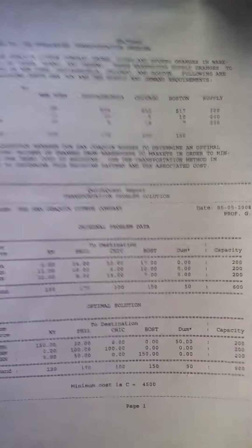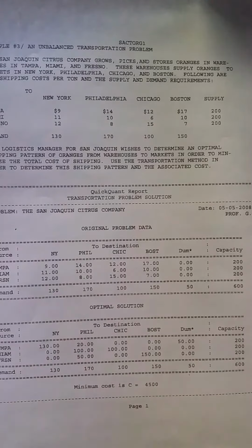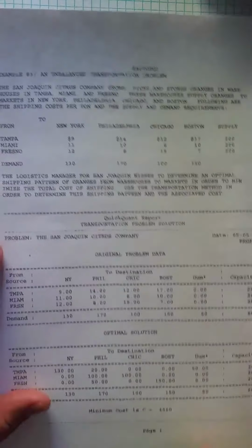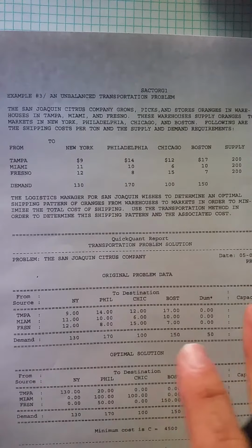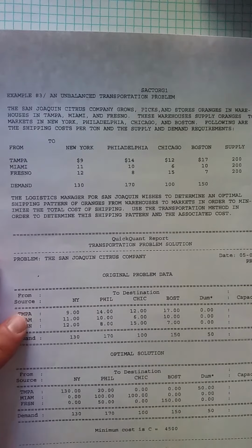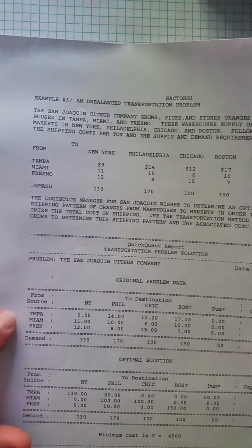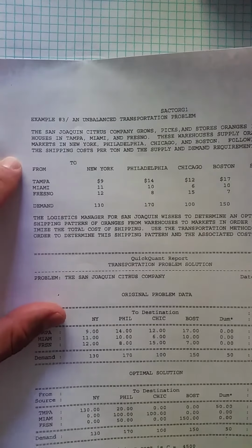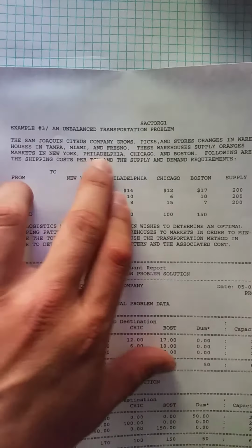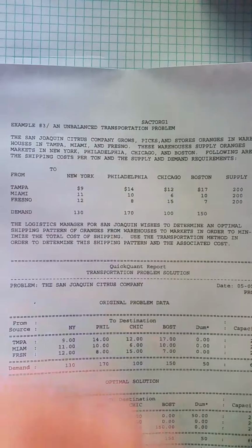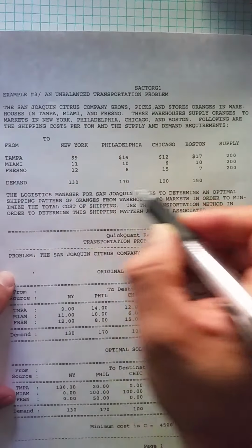Alright guys, so we're going to do the second example, and this one's a little bit more challenging compared to the first one. The other one was just to get your feet wet. So this one is in your packet, example number 3, and the San Joaquin Citrus Company grows blah blah blah, who cares, right? All we want is this information.